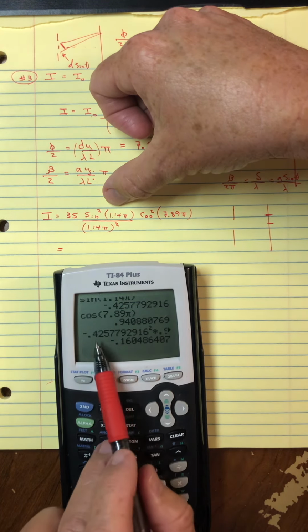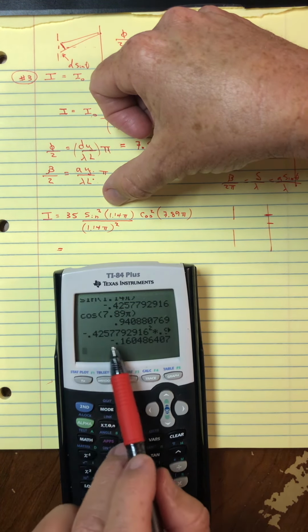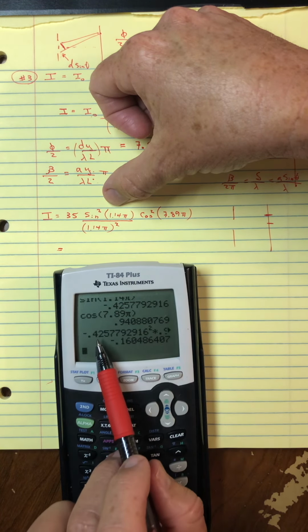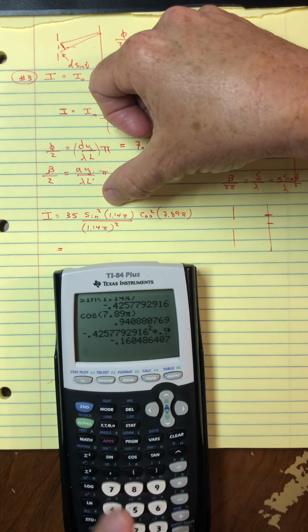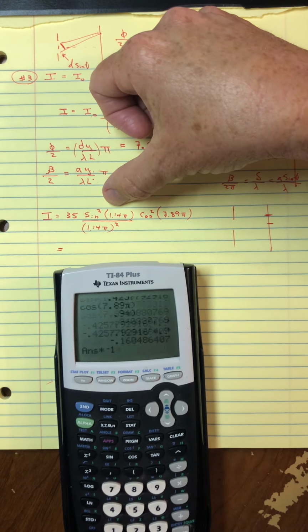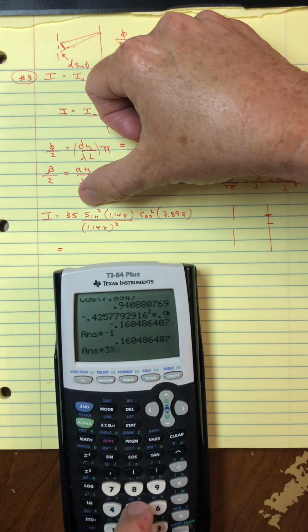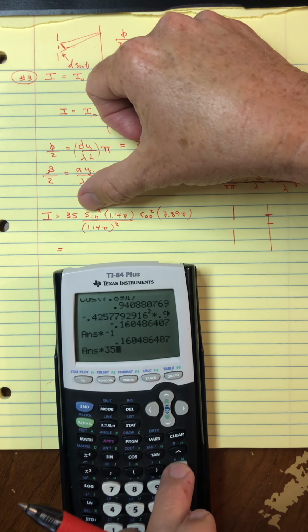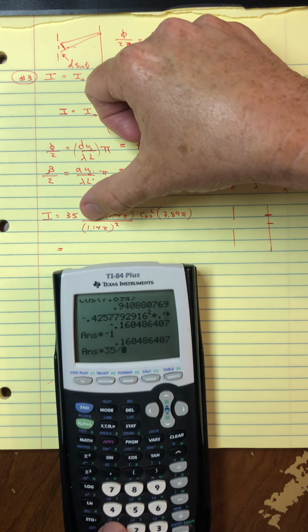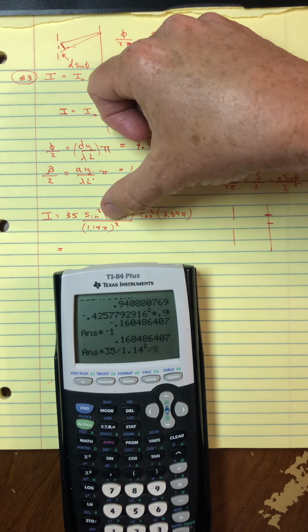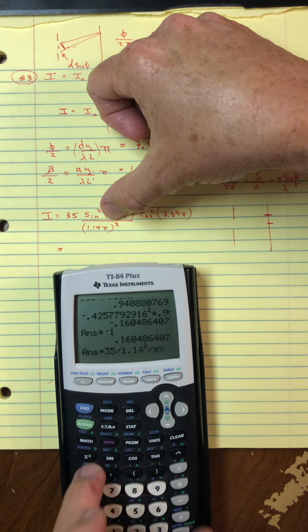Oh, I needed to put parentheses around that negative. Otherwise, the computer just thinks of squaring the number without the negative. Well, that would have just dropped the negative. So let me get rid of it by doing that. Okay, so I think the number is still good. Times the 35, then divided by 1.14 squared, and also divided by pi squared.